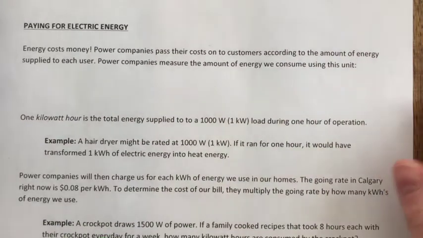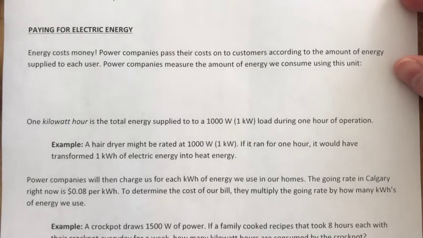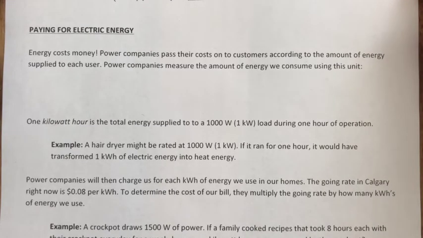Okay, so there's our first section, and there are some practice problems associated with those. We're going to post solutions for those as well, so you don't need to worry if you can't figure them out. We're going to post a guide. I'm going to cut it there, and we're going to start with paying for electrical energy in a new video, which will come up right after this one, hopefully.